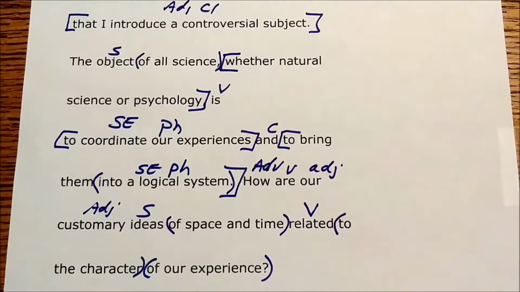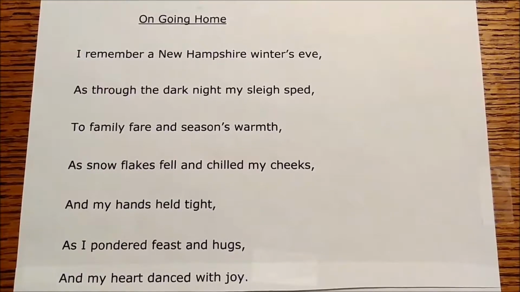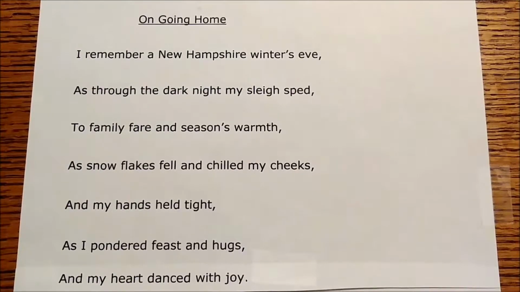And we're going to wrap this up now and move on to one more example of writing. Okay, we're back with our last selection of writing to analyze.